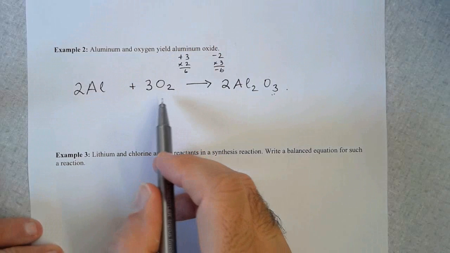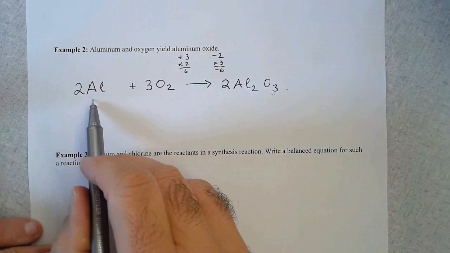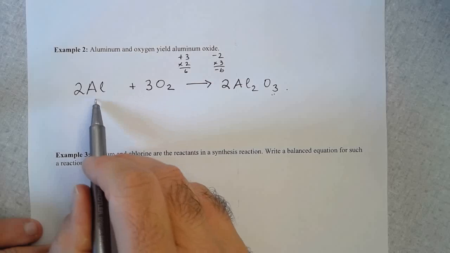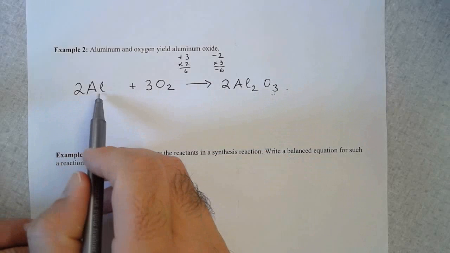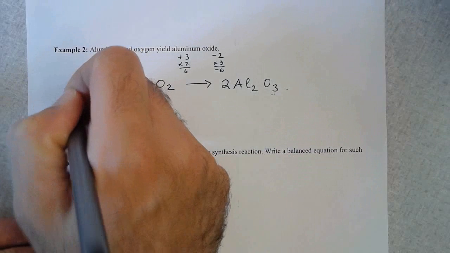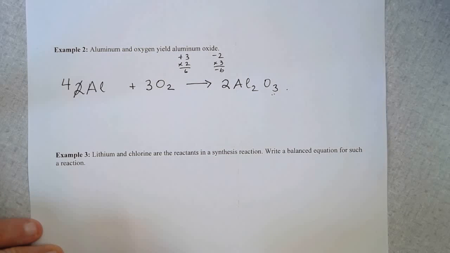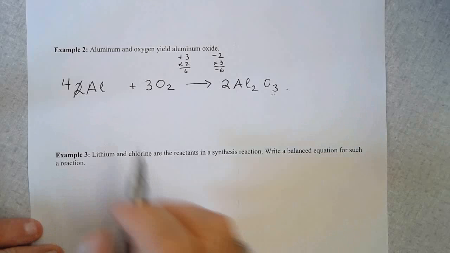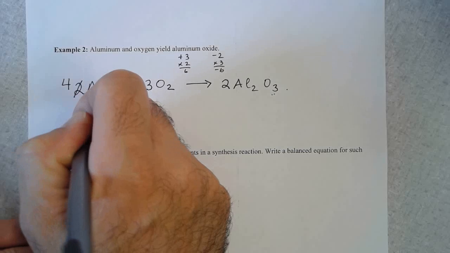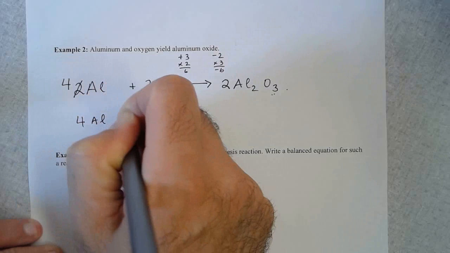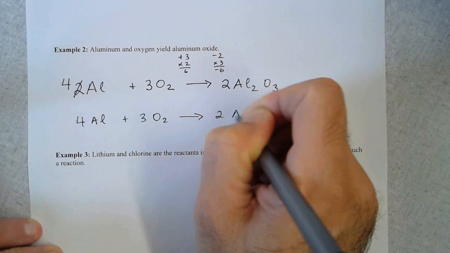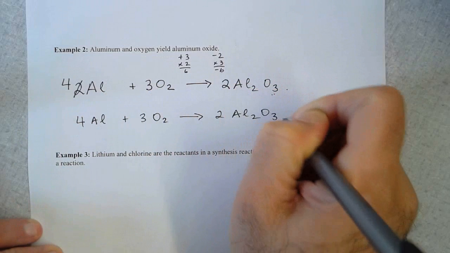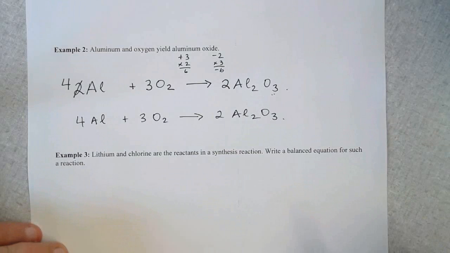Now we've balanced the oxygens, but of course we see that the aluminums are no longer balanced, because now I have 4 on the right, but only 2 on the left. That means I'm going to have to change this coefficient to a 4. So for aluminum, my final answer will be 4 aluminum plus 3 oxygen yields 2 aluminum oxides. Okay, there we have it. So we're going to move on to example 3.